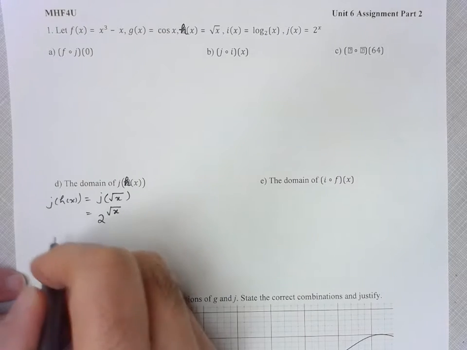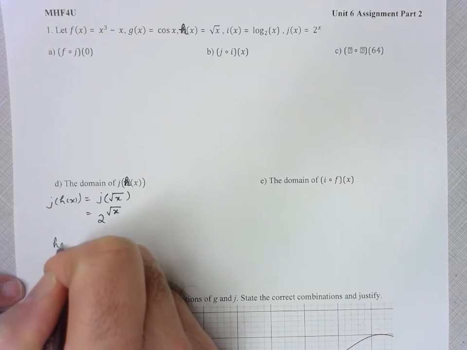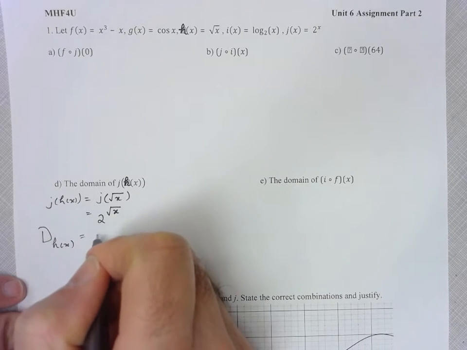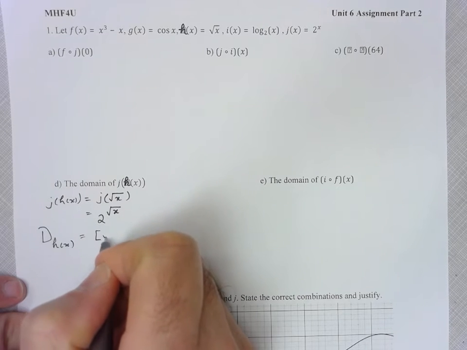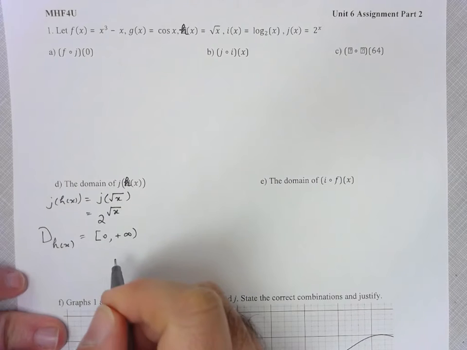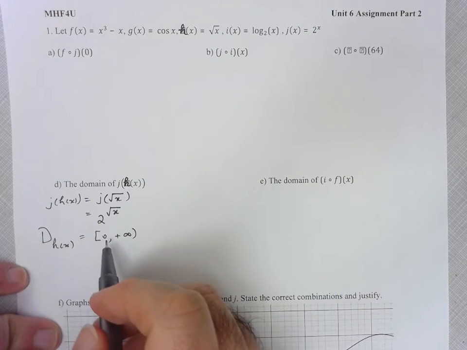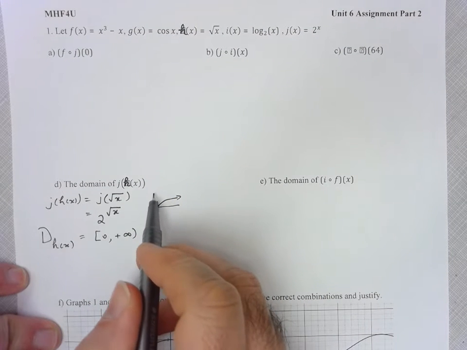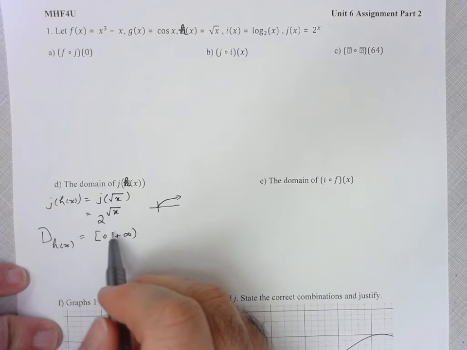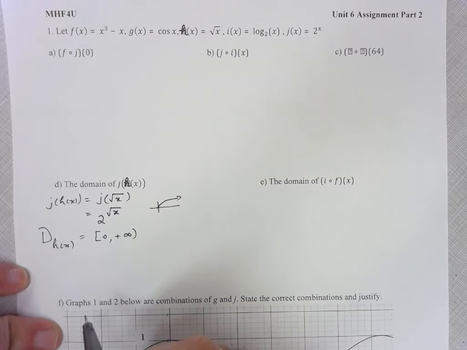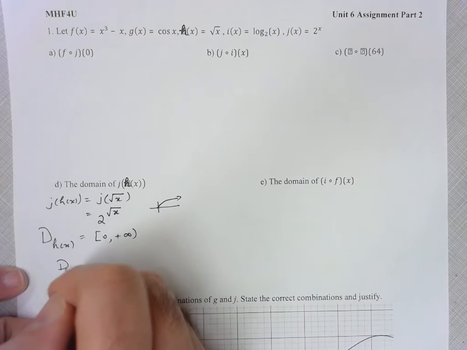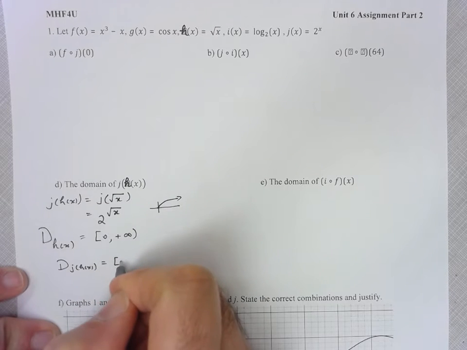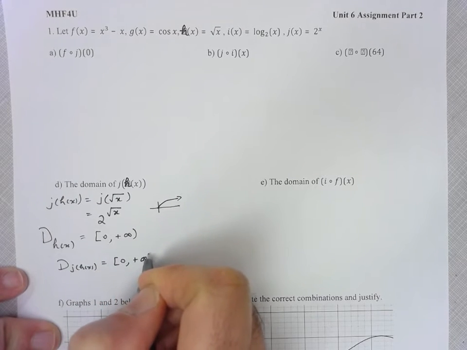Here we see that root x, so h of x, has a domain of all real numbers greater than or equal to 0, so from 0 to positive infinity. Now the outputs, if you think about them, are all the numbers again greater than or equal to 0, but it doesn't really matter because 2 to the x will accept any value you give it. So in the end, the domain of j of h of x ends up just being all numbers from 0 to positive infinity, including 0.